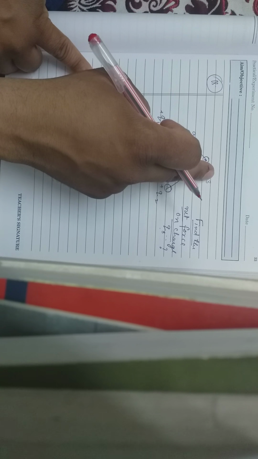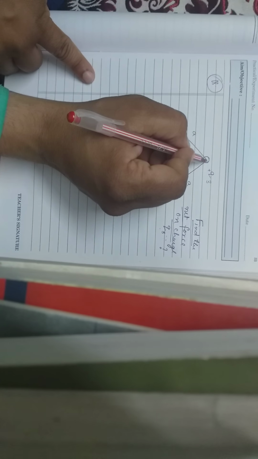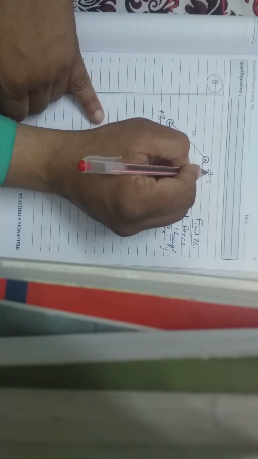Here two charges are already present. So charge Q1 will exert a force and charge Q2 will also exert a force. So we have to determine the force due to each individual charge and then sum up these two forces. You know that force is a vector quantity. This is a positive charge, this is a positive charge.